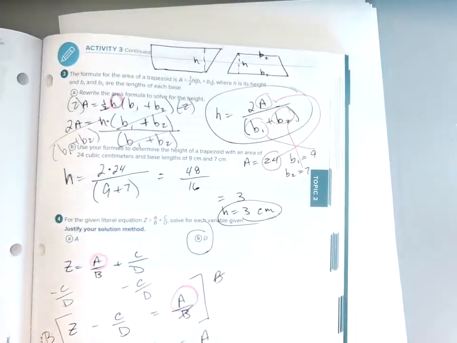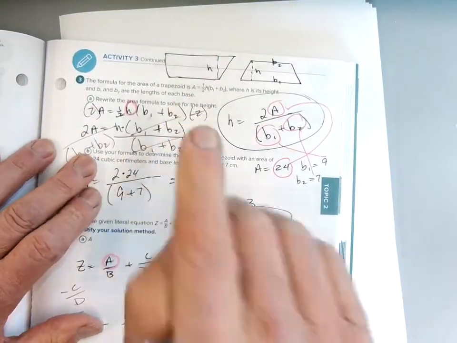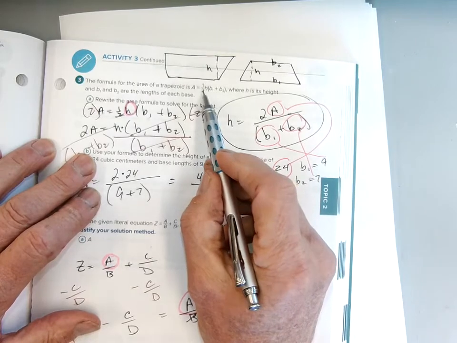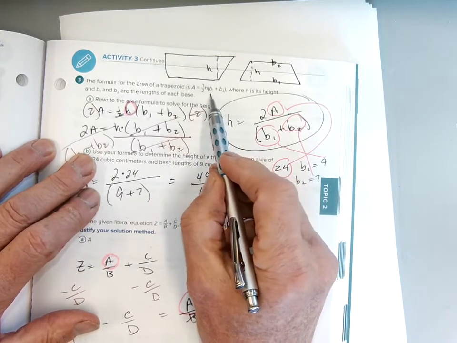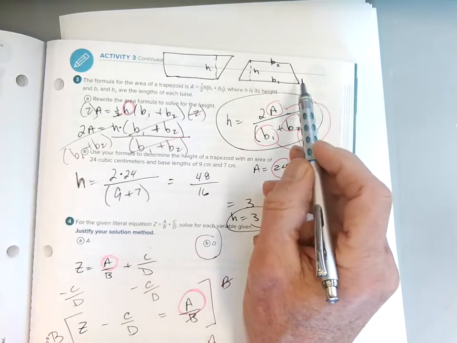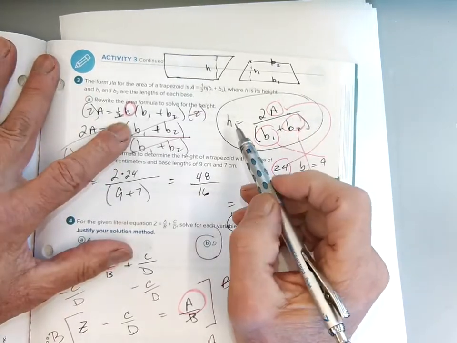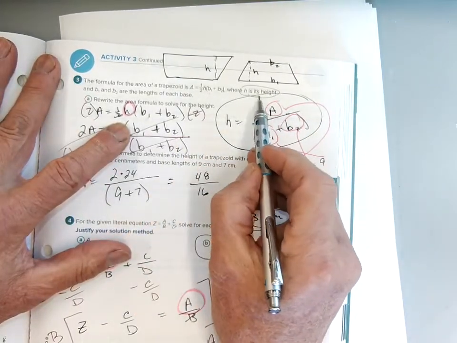Okay, then on number 3, we talk about the formula of a trapezoid, and its area equals 1/2 height times base 1 plus base 2, and here it is. Here's a trapezoid. And so this time we want to solve for the height. Okay, we want to solve for the height.